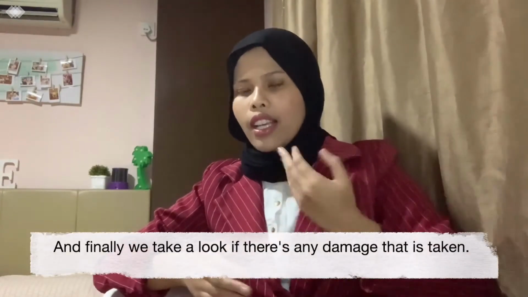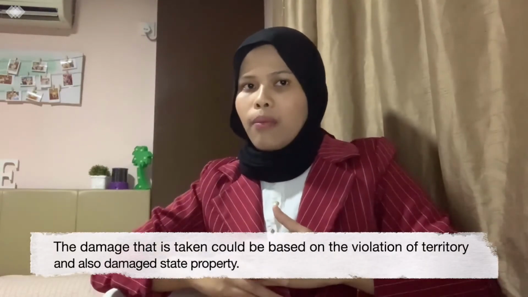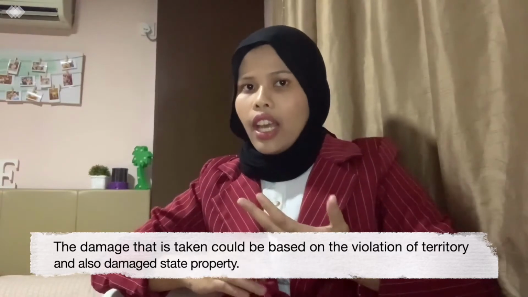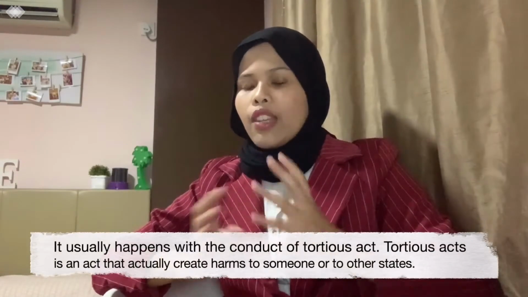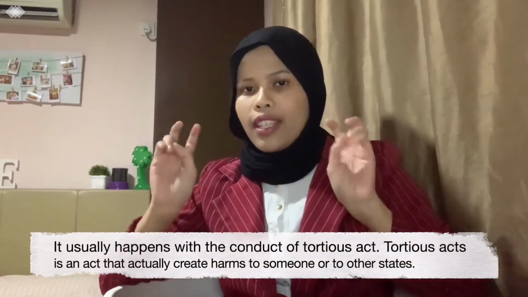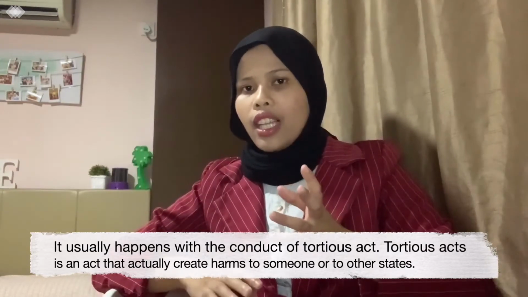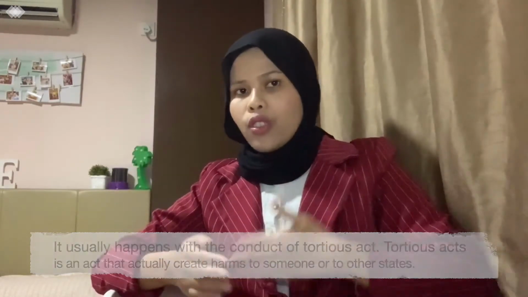And finally, we take a look if there is any damage that is taken. The damage taken could be based on the violation of territory and also damage to state property. It usually happens with the conduct of tortious acts. A tortious act is an act to actually create harm to someone or to another state.